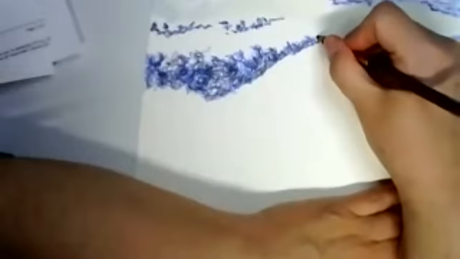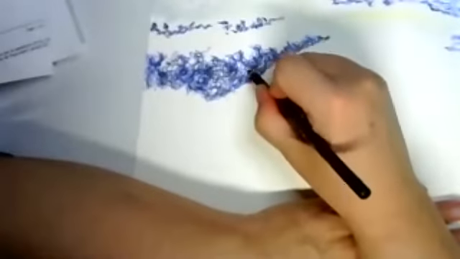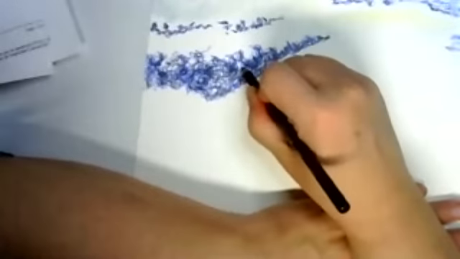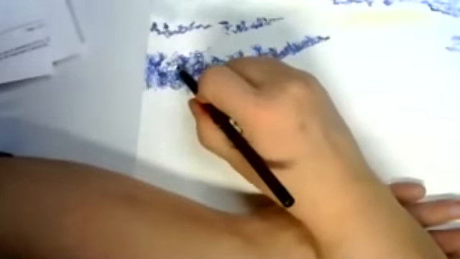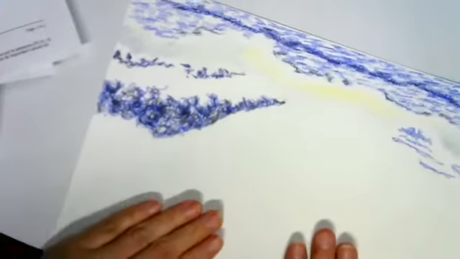Looks more like a scribble job than a water scene. But you haven't had the water yet. To improve.